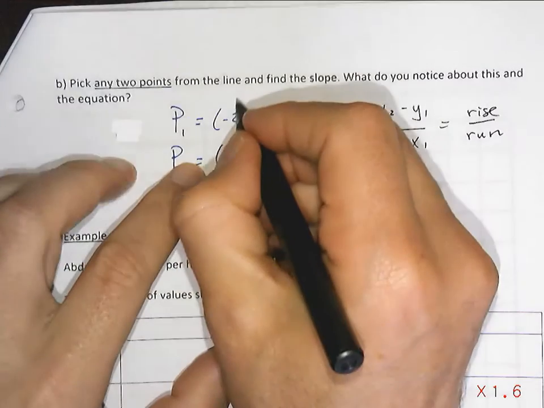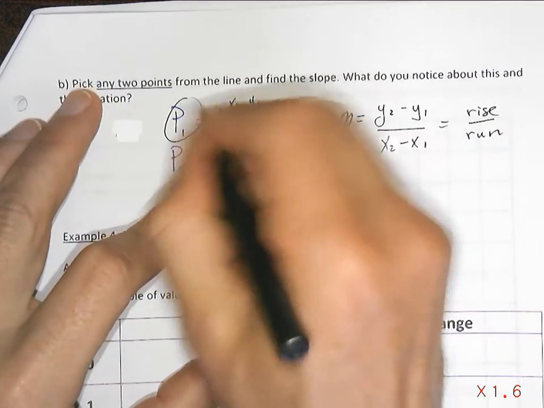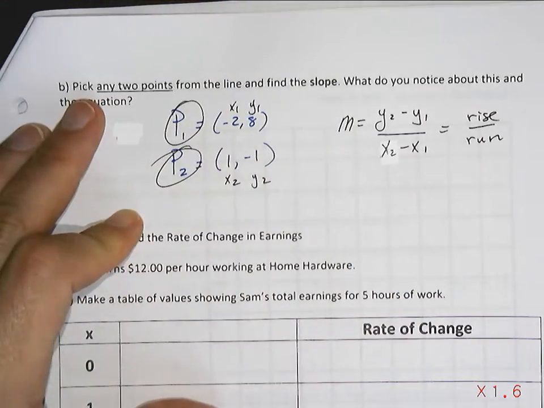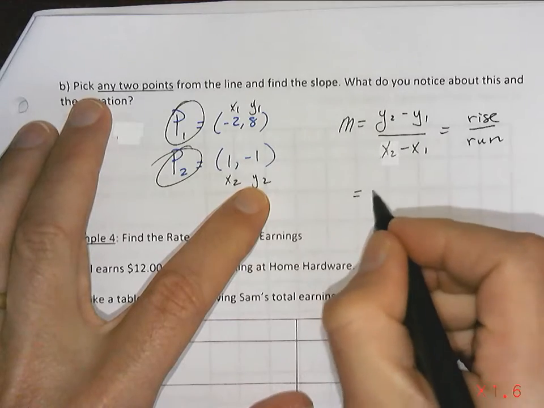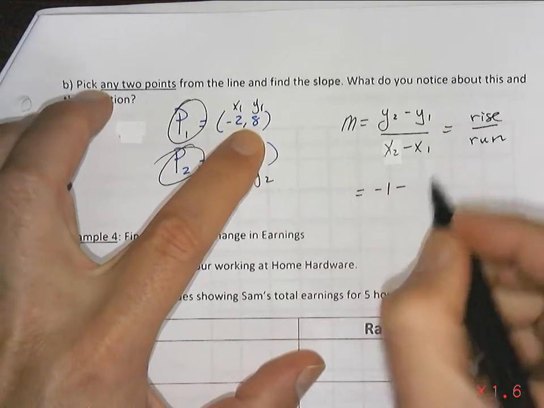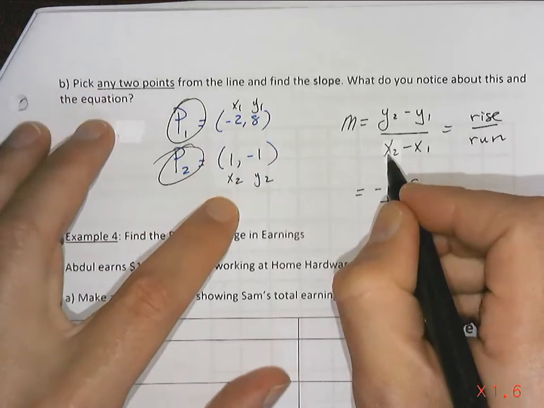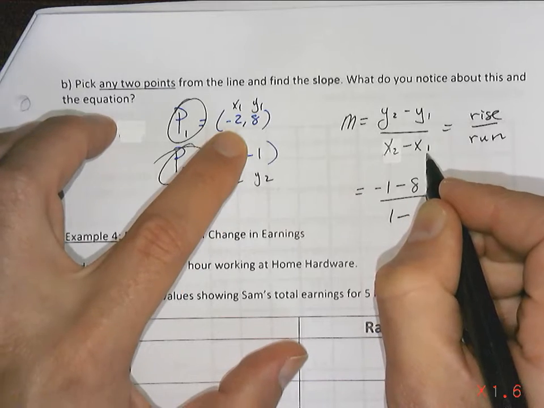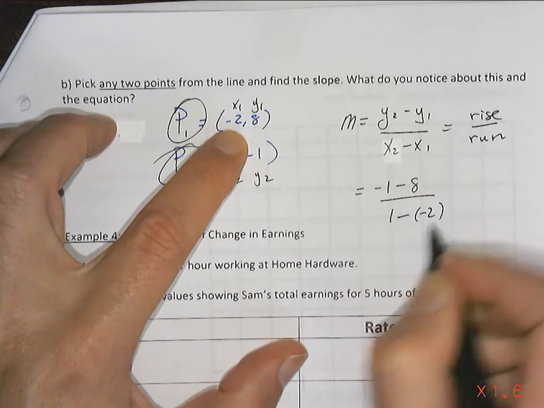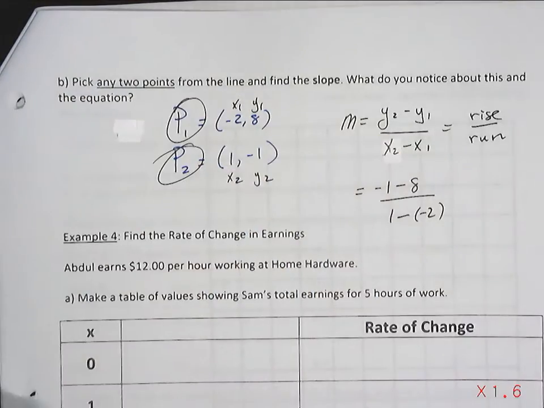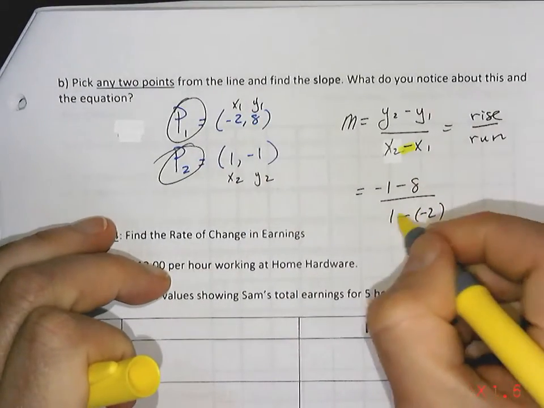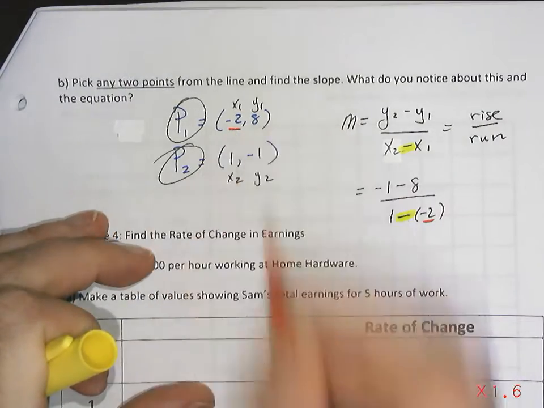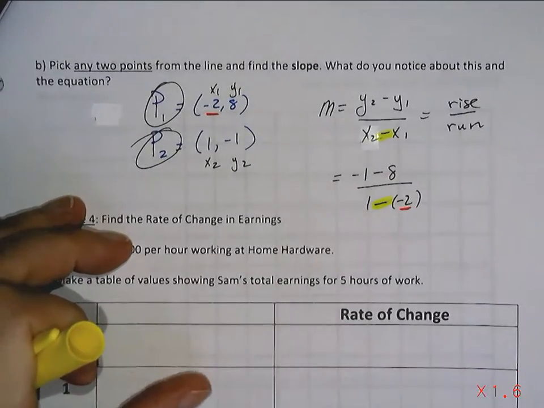So what I'm going to do is take x1 and y1, because these are from point 1, and take x2 and y2, because these are from point 2. So y2 is negative 1, and y1 is 8. So negative 1 minus 8. x2 is 1. Subtract x1, and x1 is negative 2. So did you see that? The negative is from here. This negative and this negative are the same. And this negative 2 comes from this negative 2. So we've got a little bit of work with integers to do here.